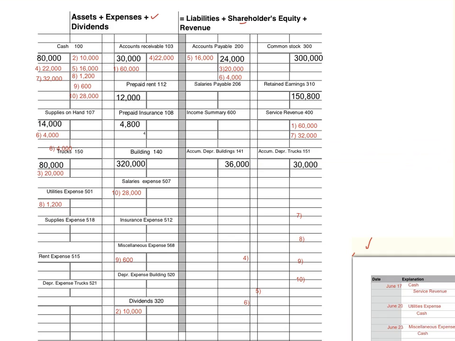Prepaid rent, nothing happened. Prepaid insurance. Supplies on hand went up 4,000. So therefore it would be $15,000. Trucks, $100,000. Utilities expense, $1,200. On the other side, we have revenue, $92,000. We have accounts payable with a credit balance of $32,000. So now we'll put all this into a trial balance and test to see if I journalized properly and I posted to my ledgers properly.